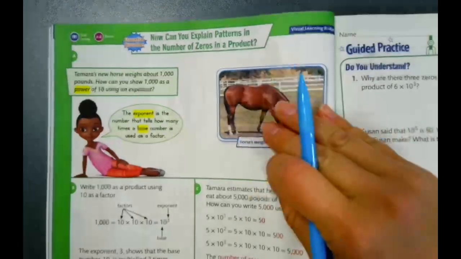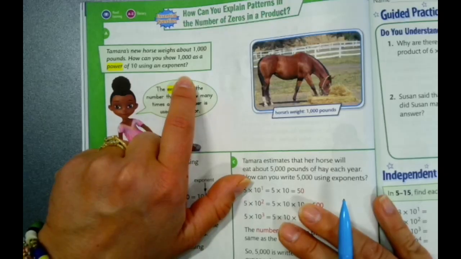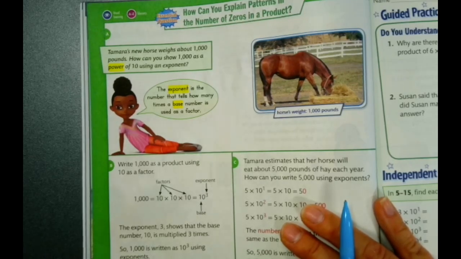How can you explain patterns in the number of zeros in a product? That is my essential question. And here's the problem to help model this skill. Tamara's new horse weighs about 1,000 pounds. How can you show 1,000 as a power of 10 using an exponent?